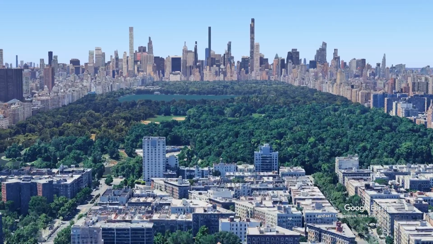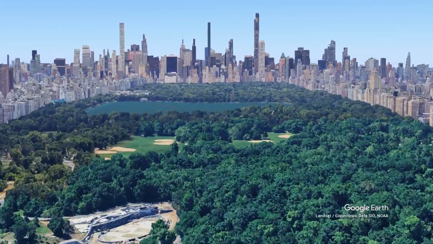In New York, we can see this in action with Central Park. And by the way, I'm a direct descendant of the guy that designed Central Park, so that basically means I know what I'm talking about.